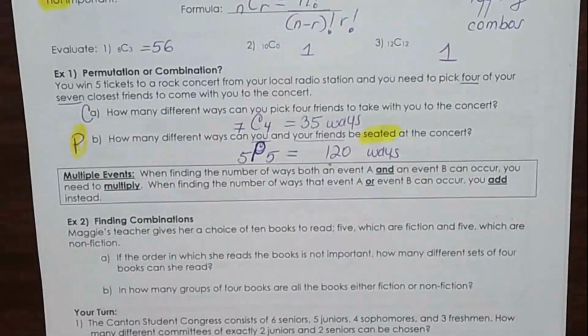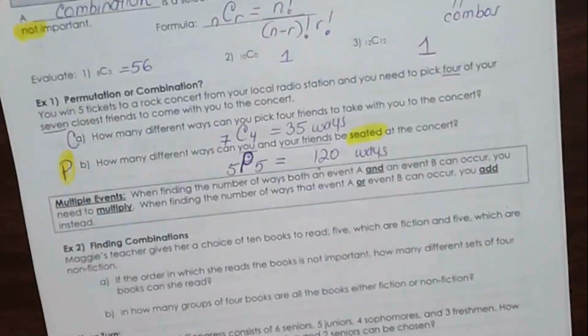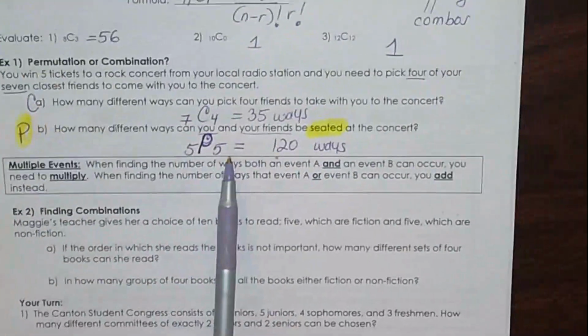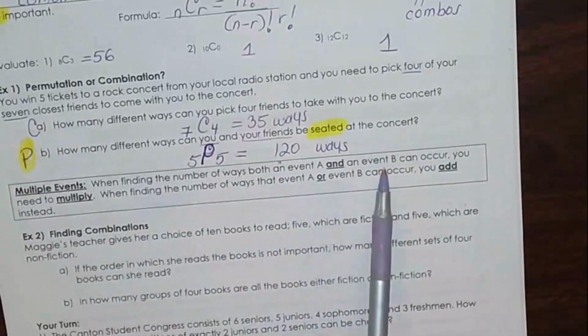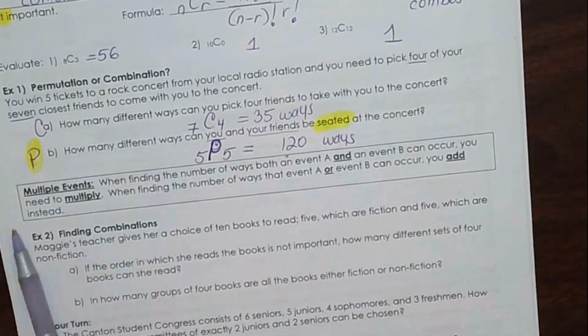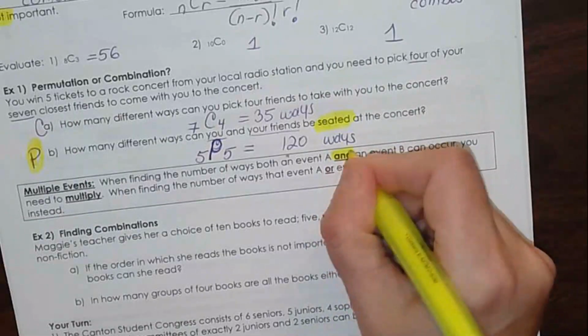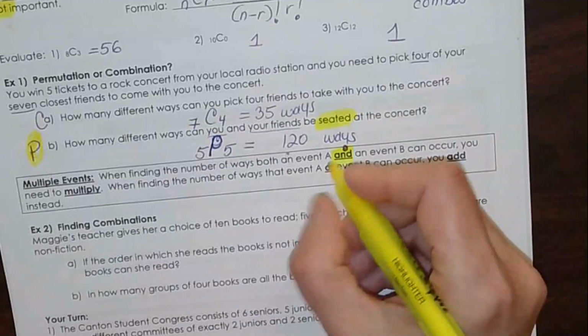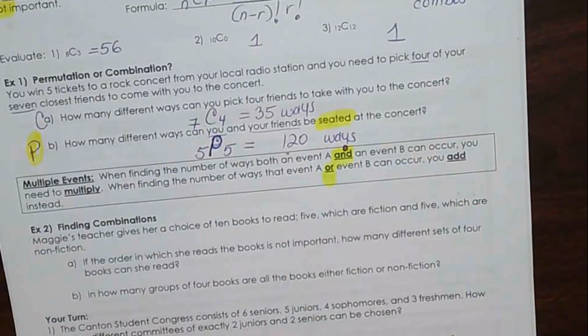All right, now we're going to move to multiple events. When finding the number of ways both an event A and an event B can occur, you need to multiply. So every time you see the word and, you multiply. And every time you see the word or between the two events, you add.